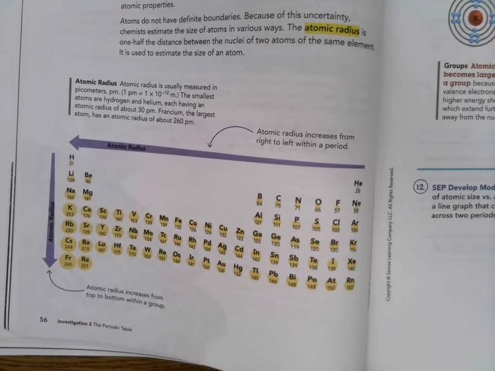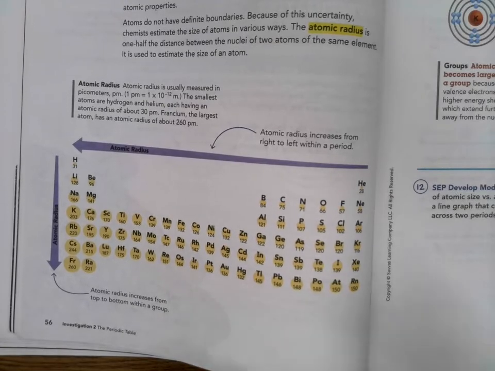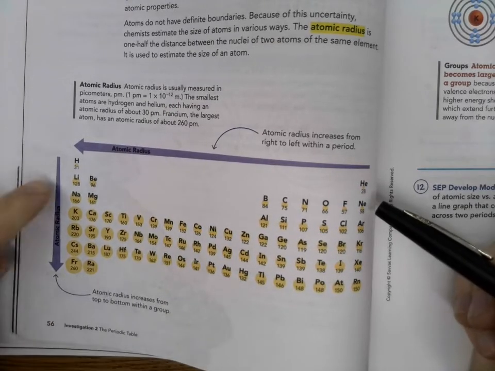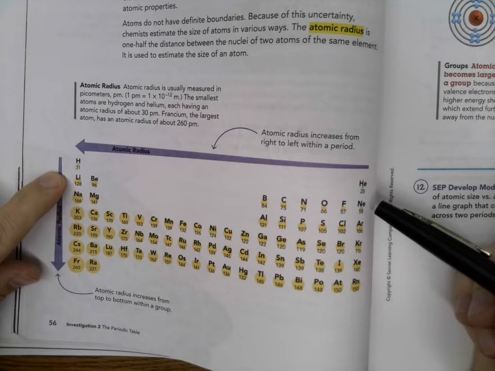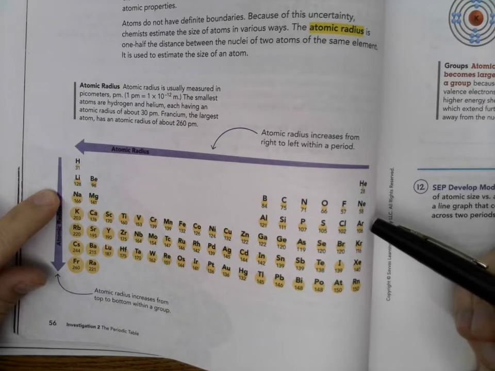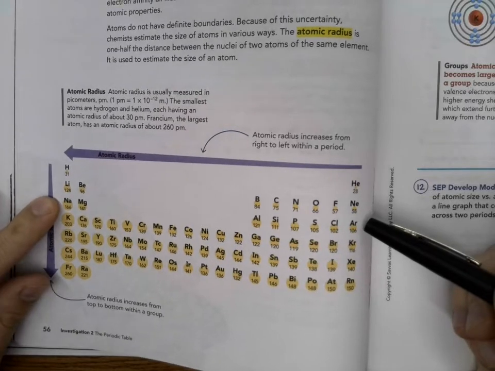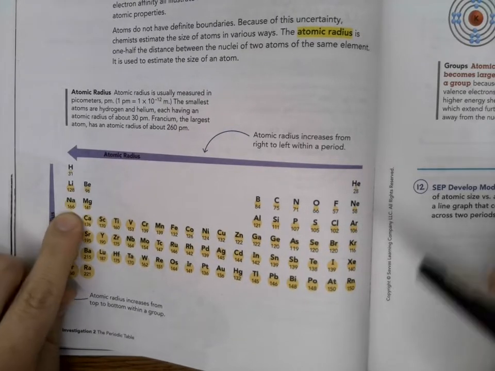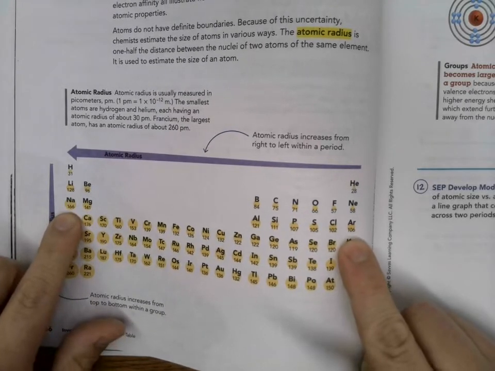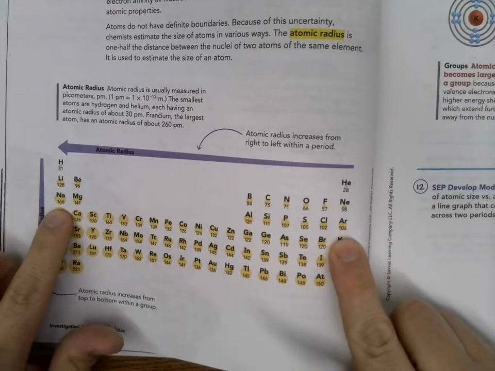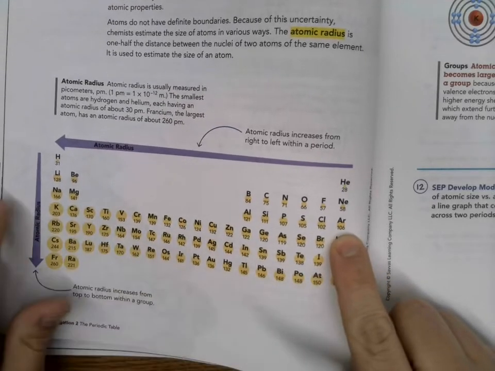The ability for the nucleus to pull in those outer electrons is greater for neon than it is for lithium in that same period. And sodium to argon. All right? And if you look here, there's a large percentage. It went from 166 to 106. It lost about 1/3 of its size from sodium to argon just within these main group elements.